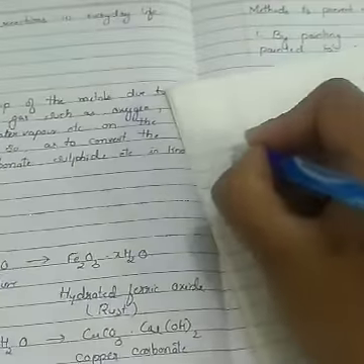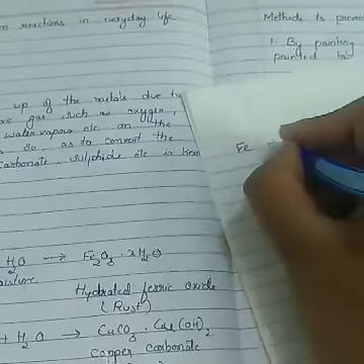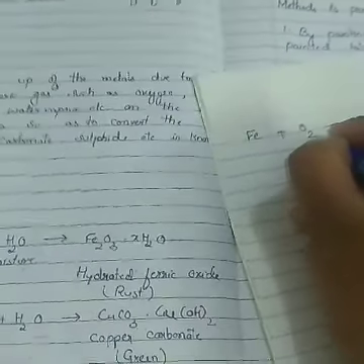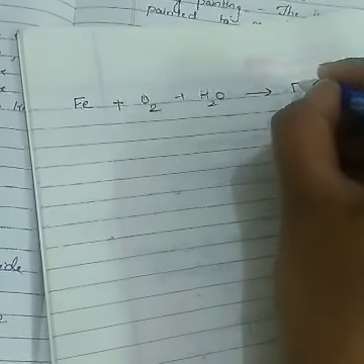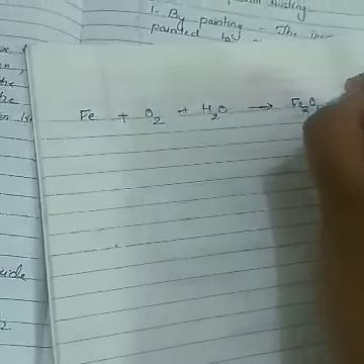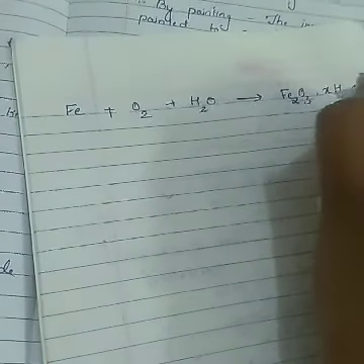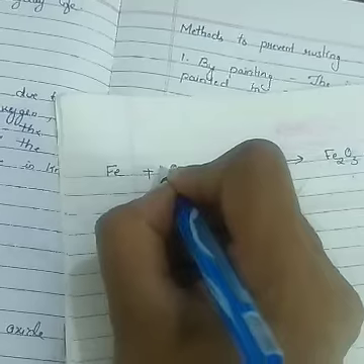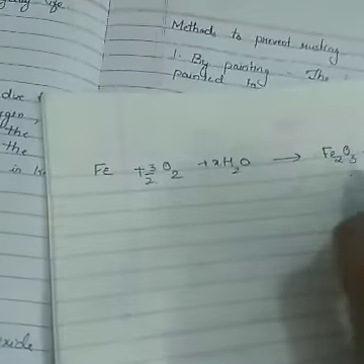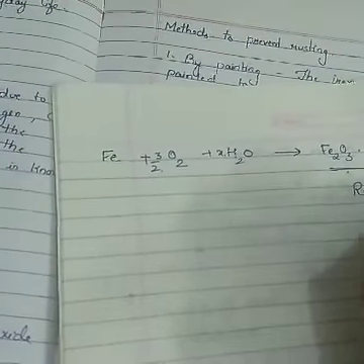What is rusting? Rusting is when you take iron, it reacts with the oxygen which is present in the atmosphere plus water which is present in the atmosphere to form iron oxide and XH2O. XH2O indicates many water molecules with iron oxide. So X should be balanced, that is 3/2.